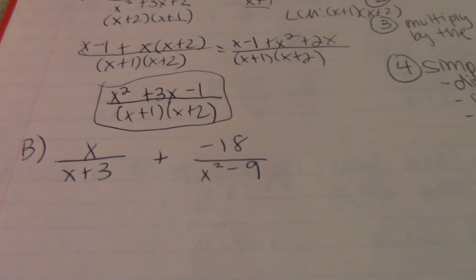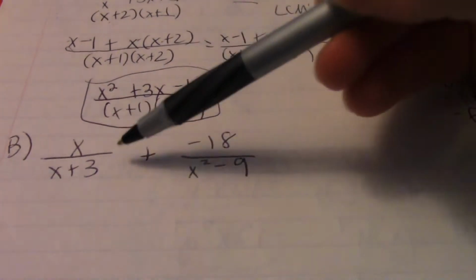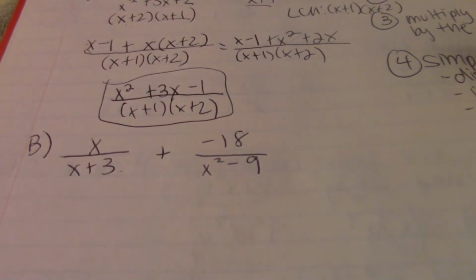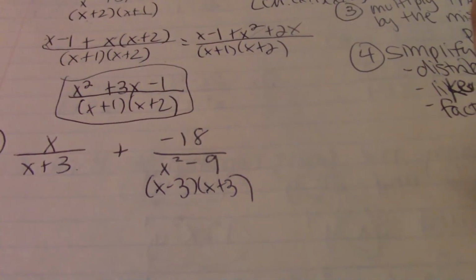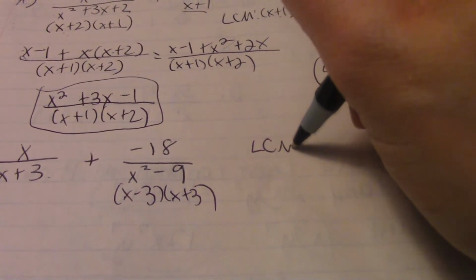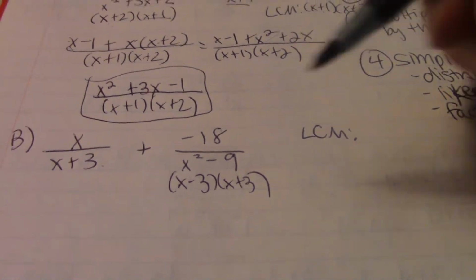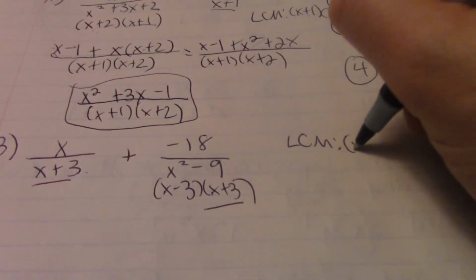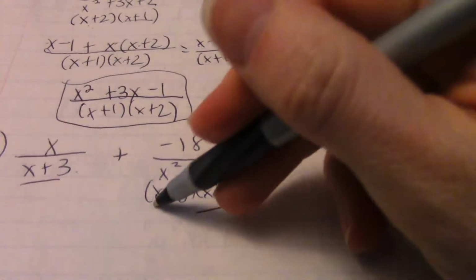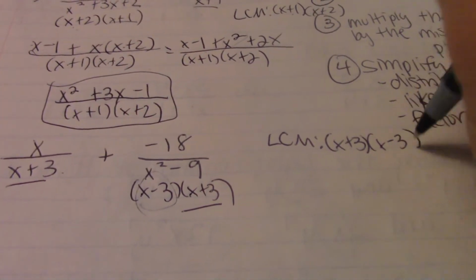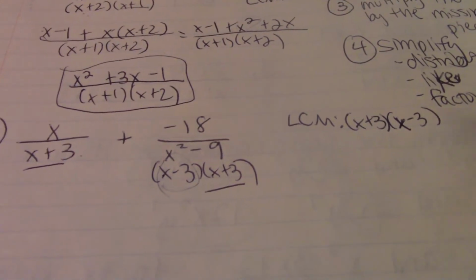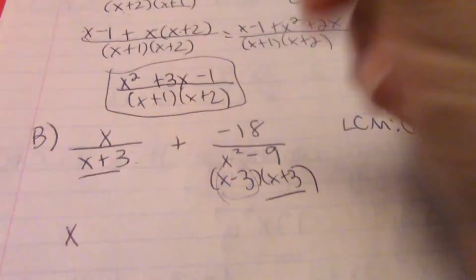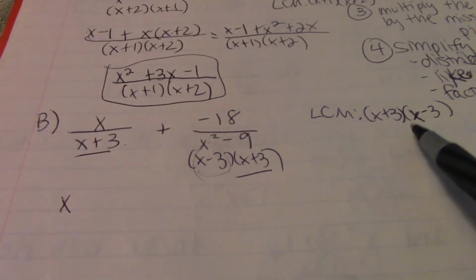Let's try B. Remember, our first step is to factor the denominator. This one cannot be factored, but this one can. That is x minus 3 and x plus 3 because they're both perfect squares. So our next step is to find our LCM. They both have the x plus 3, right? So x plus 3, but then I need this x minus 3. Okay, so now I'm going to write down my x. It has the x plus 3, but it does not have this x minus 3, so I need to put parentheses x minus 3.